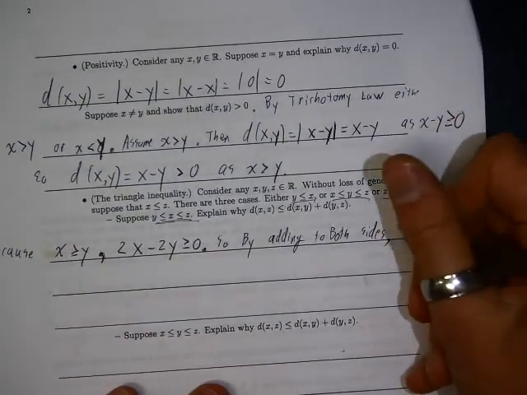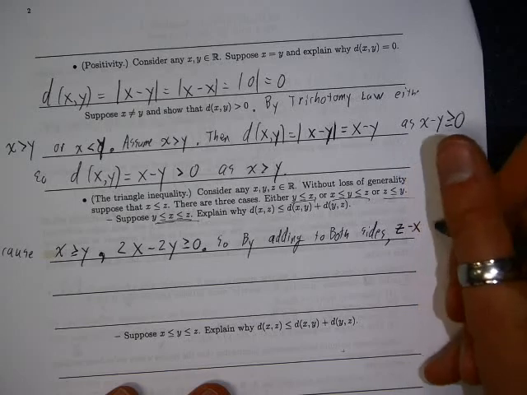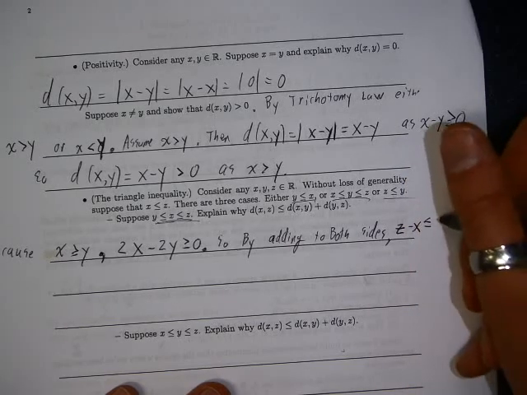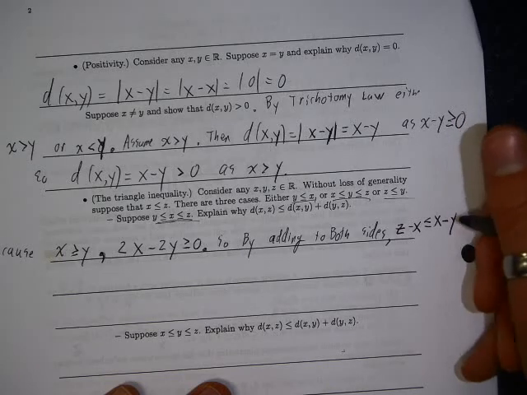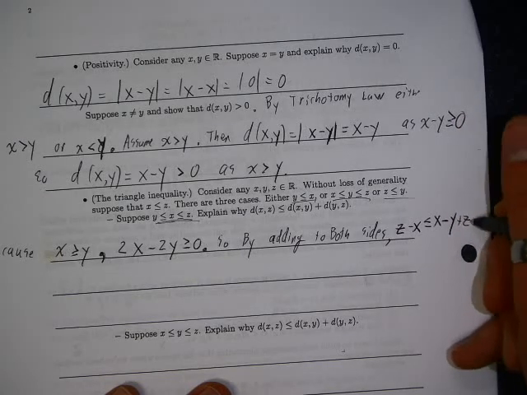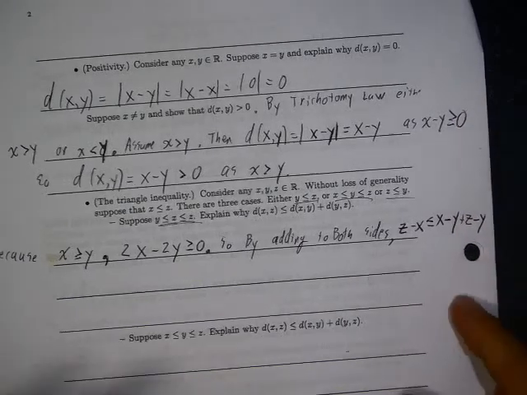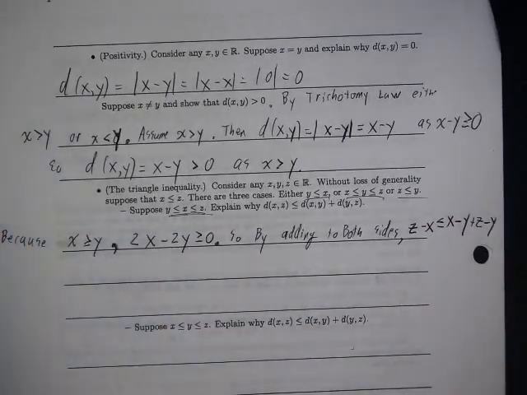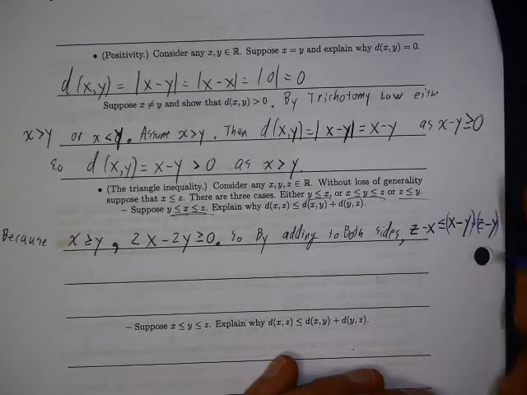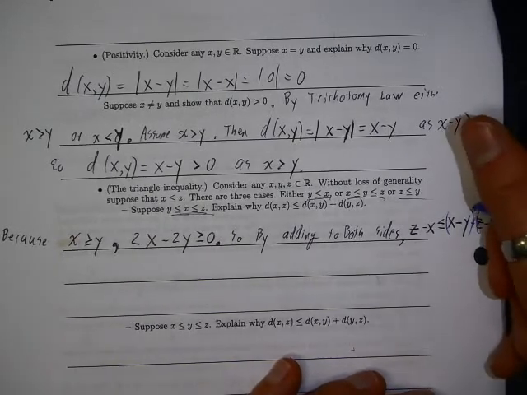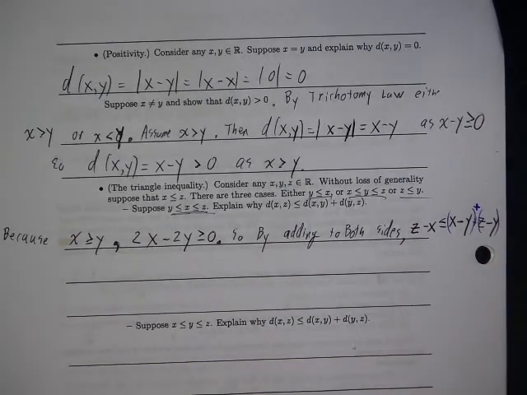I see that z minus x is less than or equal to (x minus y) plus (z minus y). And let's even put some helpful parentheses. There's a plus sign between those. All right.